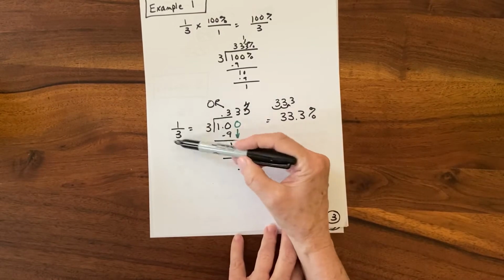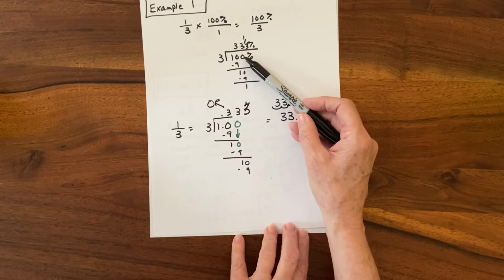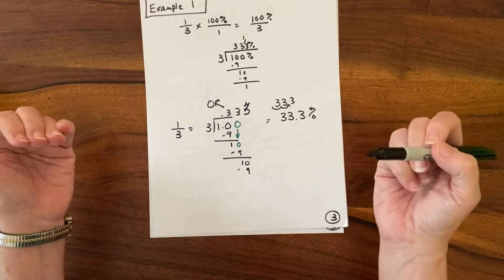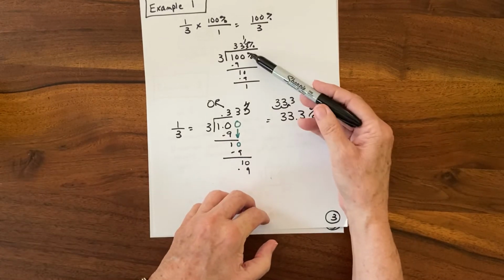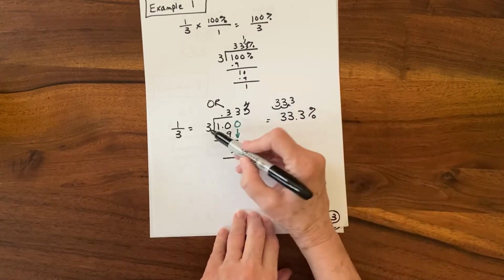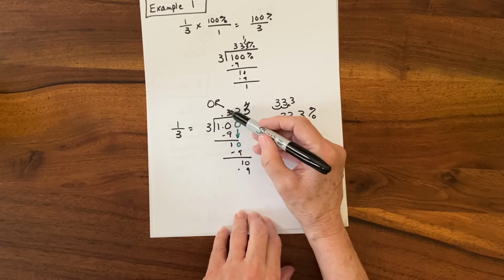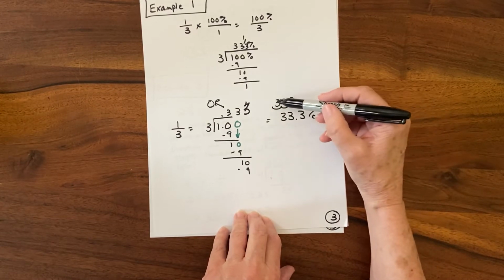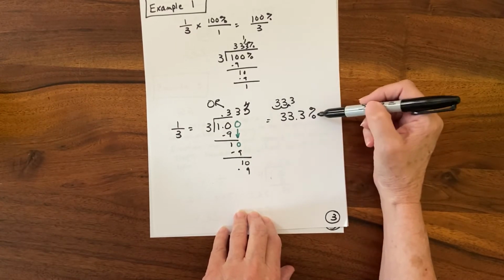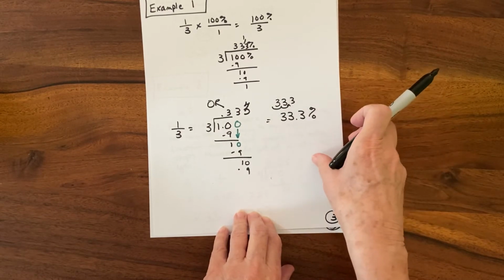Or I can say, I know that's a division problem. I'm going to start before I get my bigger number. It's exactly the same process. I've just added my zeros ahead of time here. So 3 goes into 1, won't happen. Bring my decimal up. 3 goes into 10, 3, 3. So my answer ended up being 33.3% once I move my decimal over.